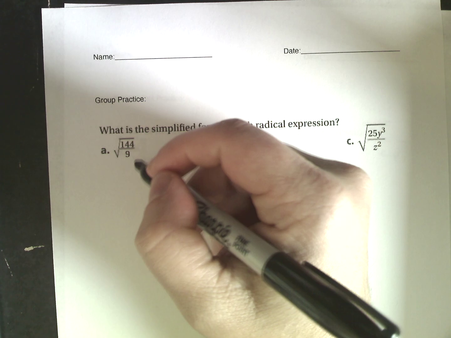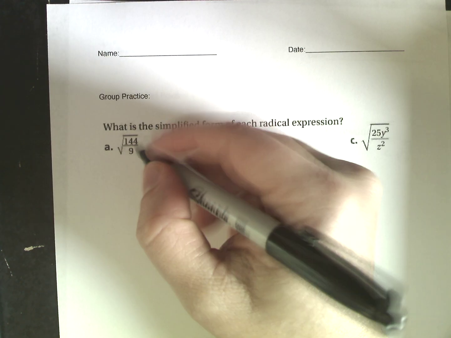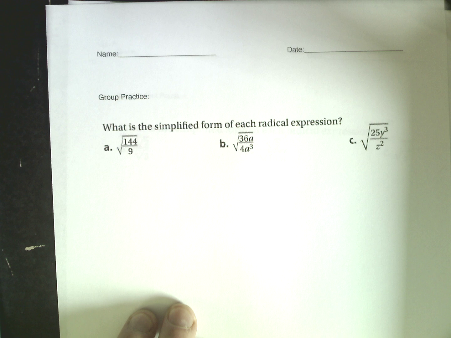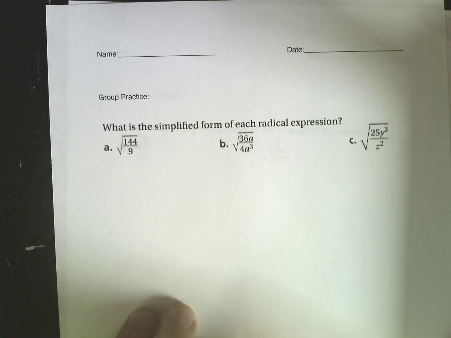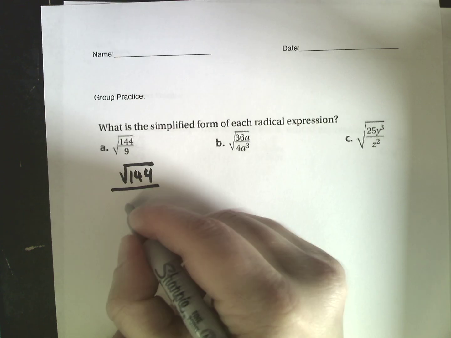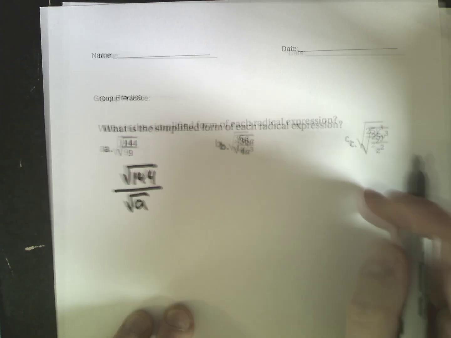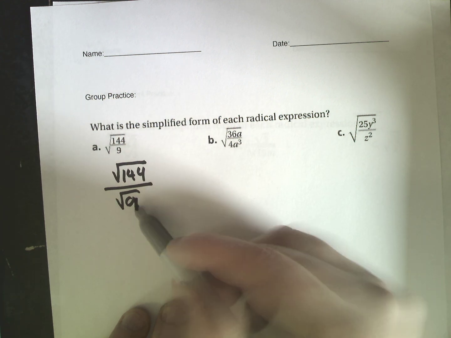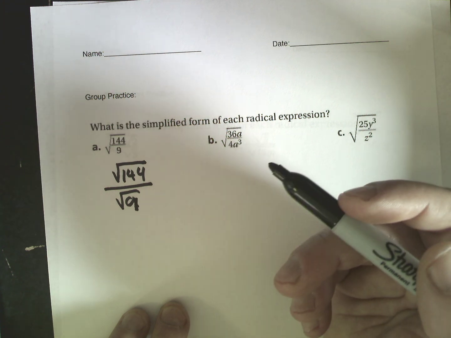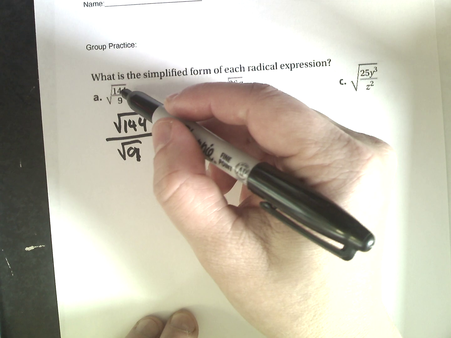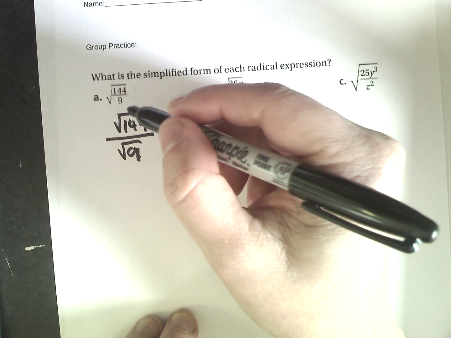Now, number 1. First thing I'm going to tell you is this is just a lazy way of writing this problem. Another way you could write it is you could say square root of 144 over square root of 9. For all 3 of these problems, you could solve it as a top problem and a bottom problem. Now, if you remember your perfect squares, 144 is a perfect square and 9 is a perfect square.